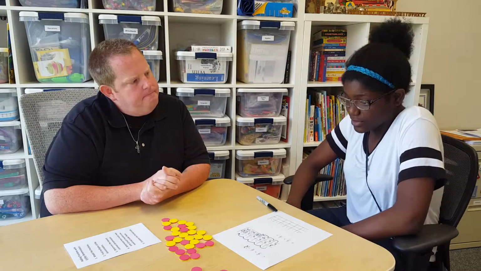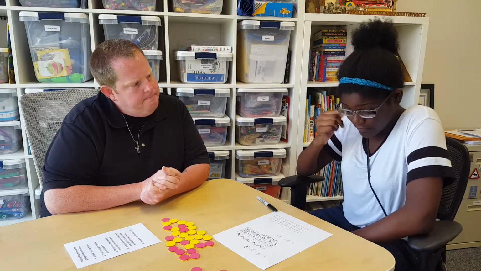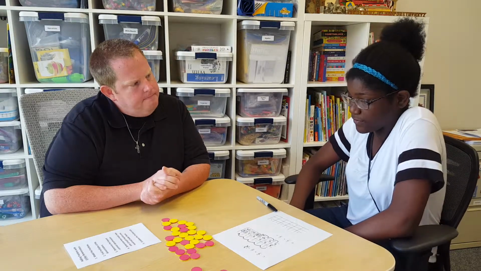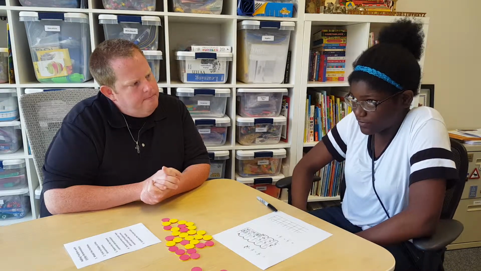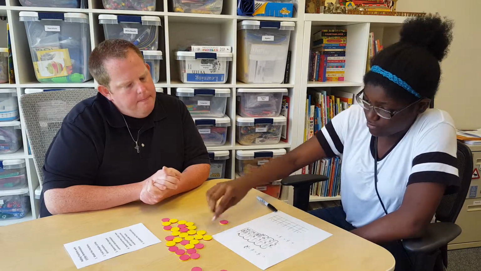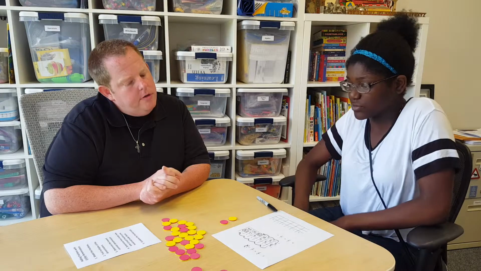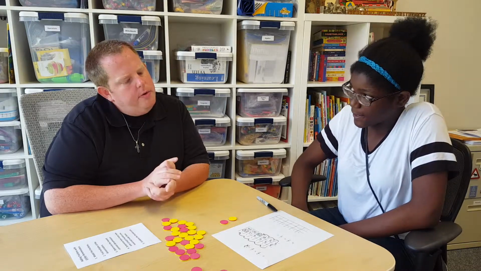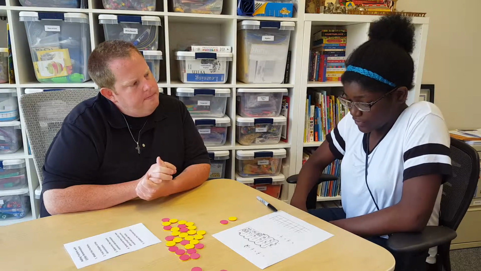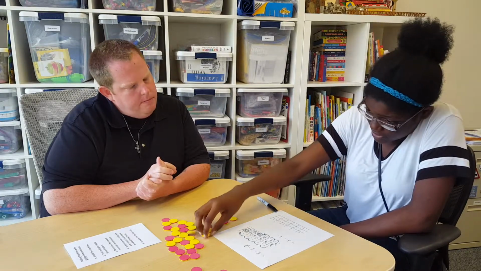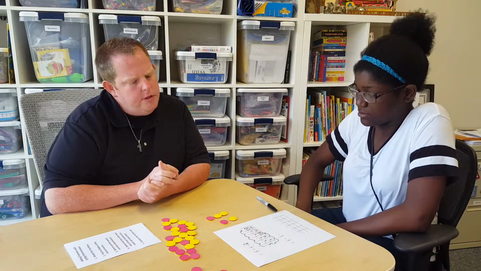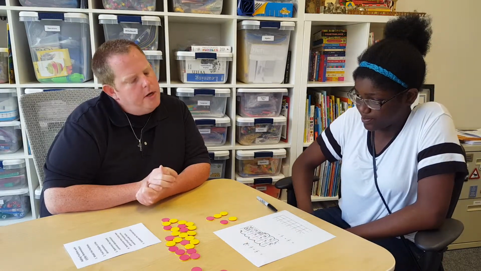We take the counters and for the first one, 1/2, we use a red one to represent one out of the half. Alright, let me see it. Good. Alright, so how do you represent the next one? We take one red counter out of 3 to represent the 1 out of 3. Awesome, good job. Alright, so you've modeled the fractions.